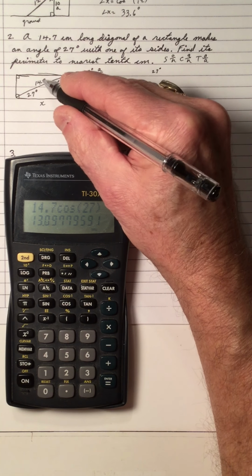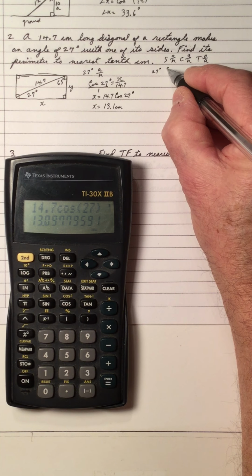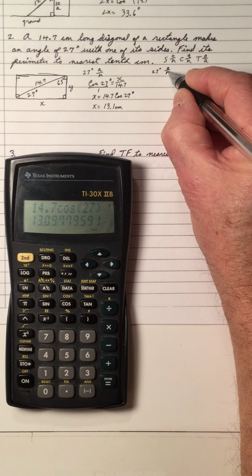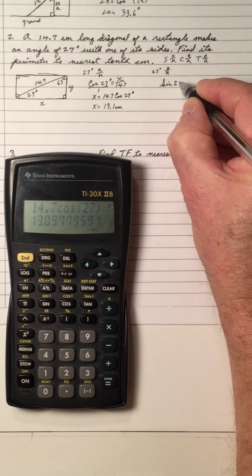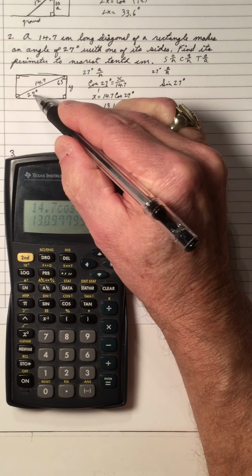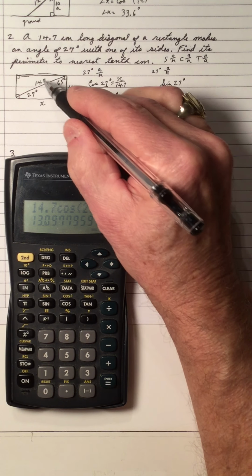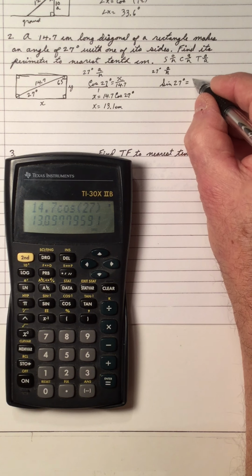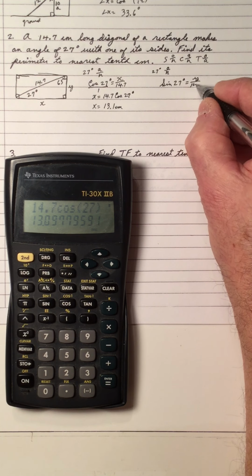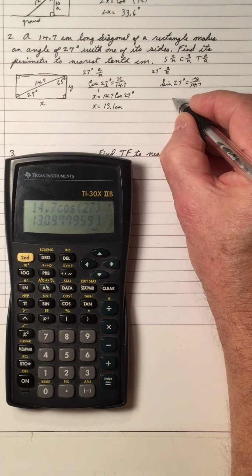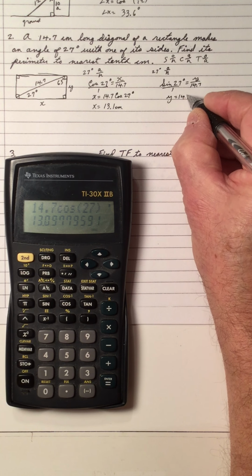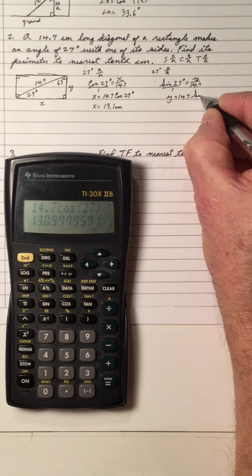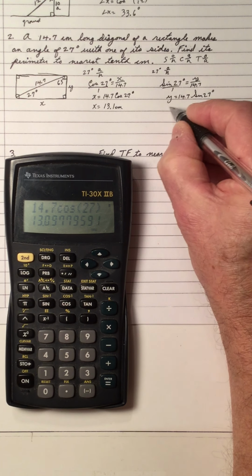Now I'm going to use the 27 degrees again, but I want the Y. The Y is opposite and hypotenuse. So with 27, I'm going to use opposite over hypotenuse, so that's the sine. The sine of 27 degrees, 27 is here, opposite, which is the Y, over the hypotenuse, 14.7. Put it over 1, cross multiply. Y is equal to 14.7 sine 27.